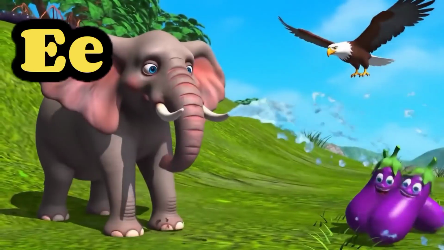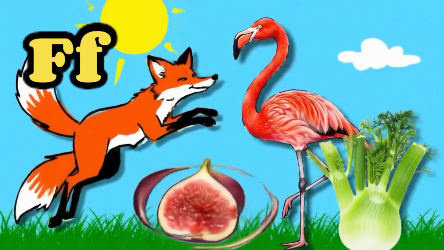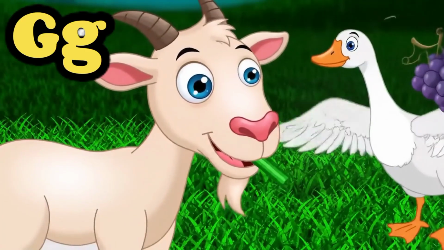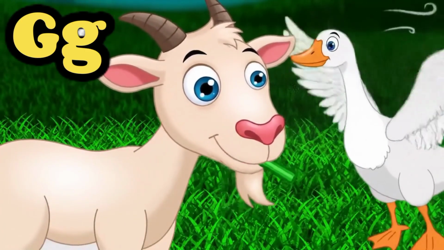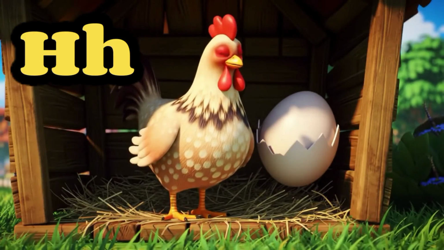E is for elephant, eagle, elderberry, and eggplant. F is for fox, flamingo, fig, and fennel. G is for goat, goose, grapes, and garlic. H is for horse, hen, honeydew, and horseradish.